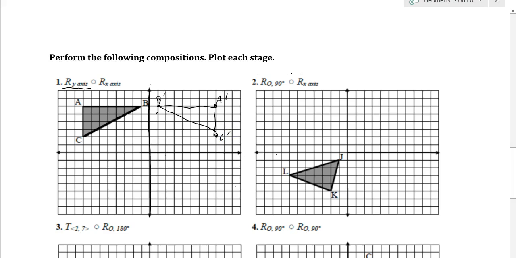So there's our first stage reflected over the y-axis. Now we're going to take that and reflect it over the x-axis. So stage 2, here's your x-axis. We're going to take what we have, A prime, B prime, C prime, and reflect it now over the x-axis. 1, 2, 3, 4, 5, 6, 7. To get our final piece of the puzzle here.